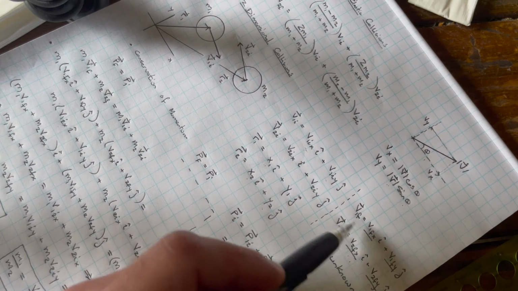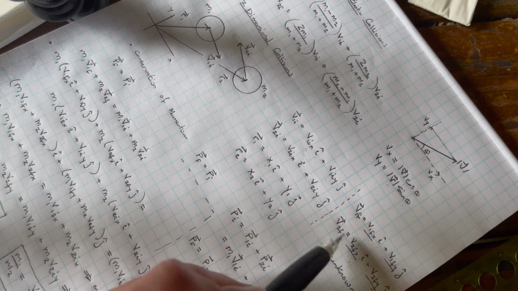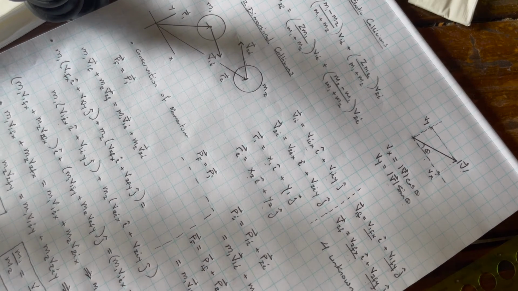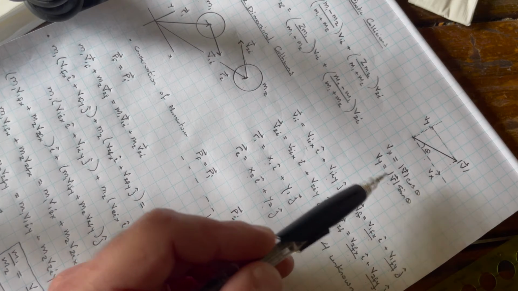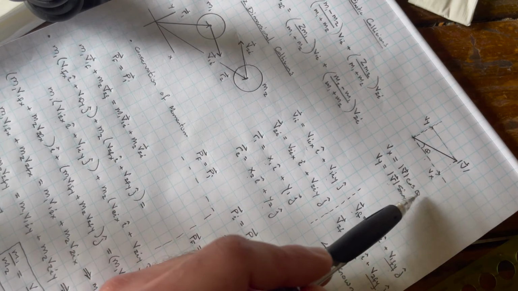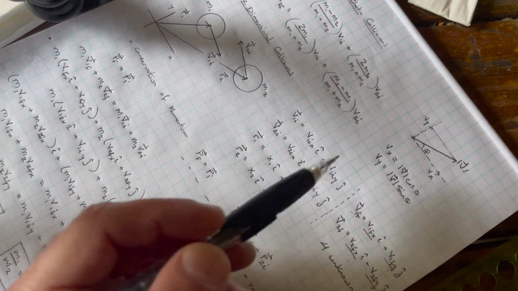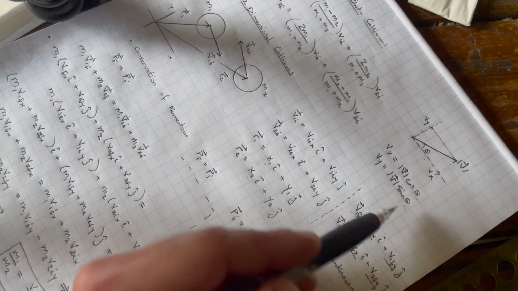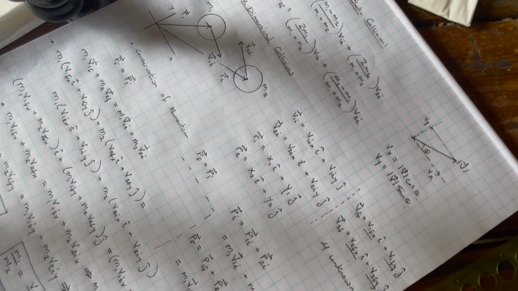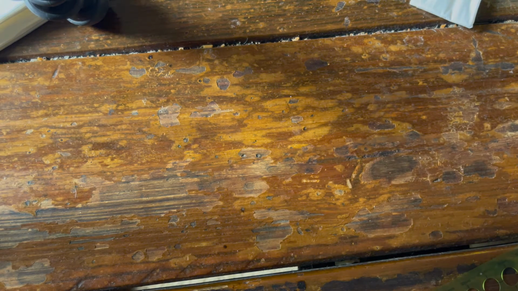And our 4 unknowns are v1fx, v1fy, v2fx, v2fy, or the magnitude of v1 and theta 1, and the magnitude of v2 and theta 2. And then we can decompose them. All right, so now let's move on to the conservation of kinetic energy. All right, now let's take a look at the conservation of kinetic energy.